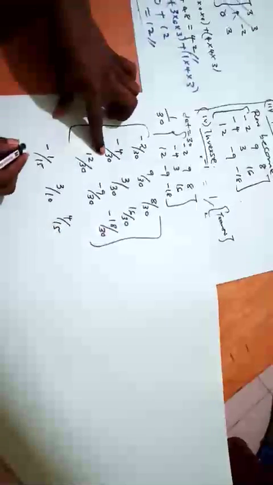For the first case, it's negative 1 over 15, dividing by 2. Then this one we divide by 3, so it's going to give us 3 over 10. This one we divide by 2, it's going to give us 4 over 15. We divide by 2, it's going to give us negative 2 over 15. We divide by 3, it's going to be 1 over 10.